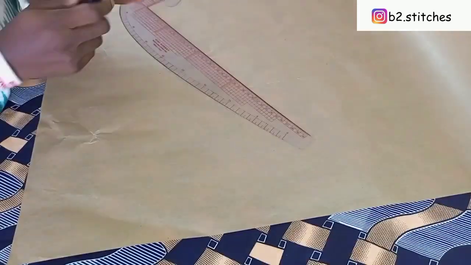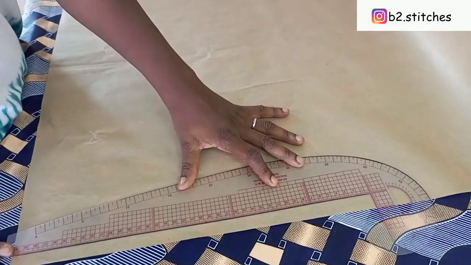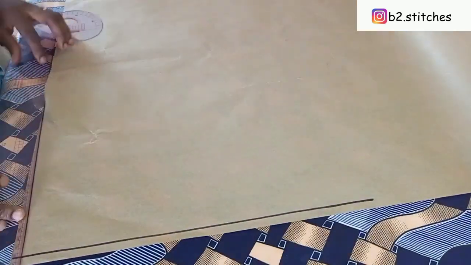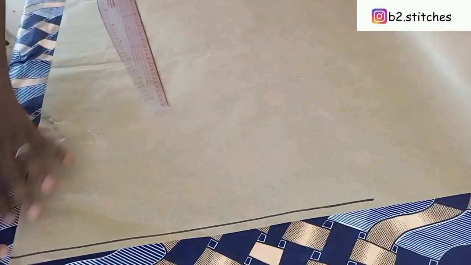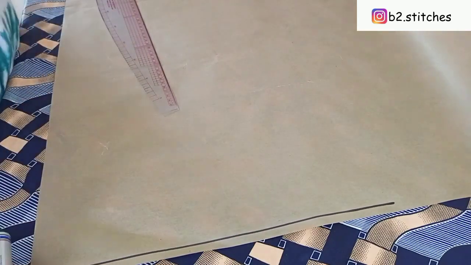So in this tutorial, I'll be teaching you how to draft a basic pants trouser. I'll be making this upper part the beginning of the trouser, that's the waistline, and the other side will be the side part of the trouser.